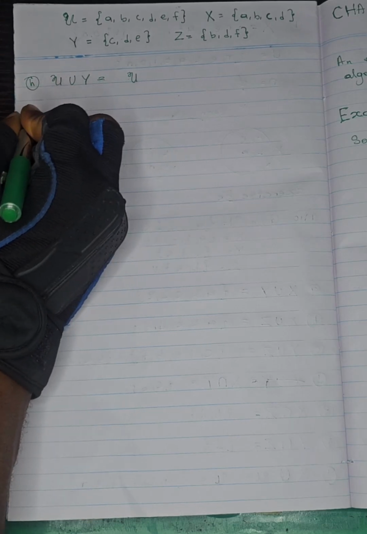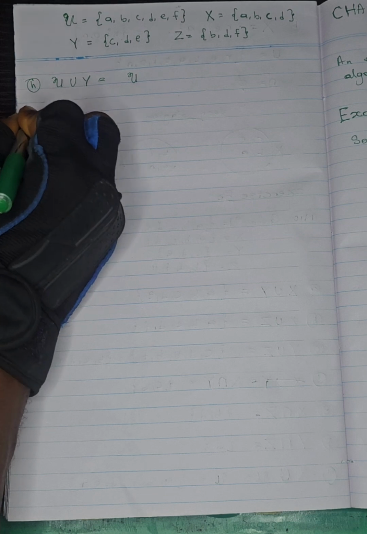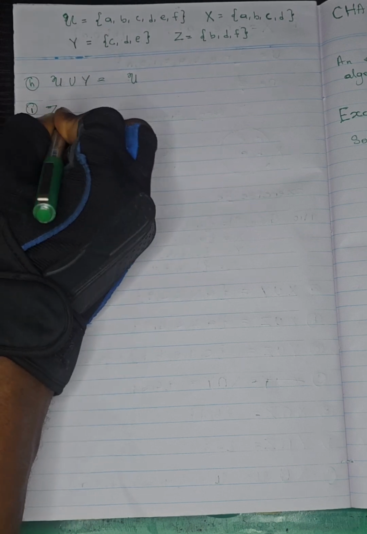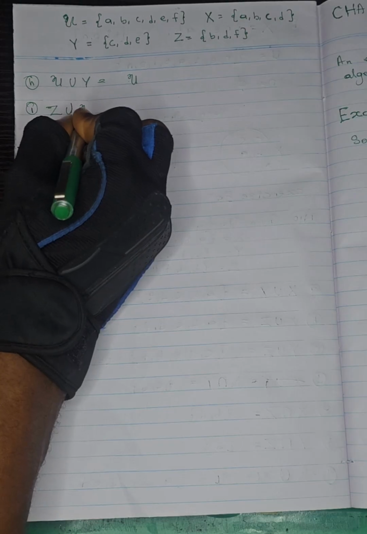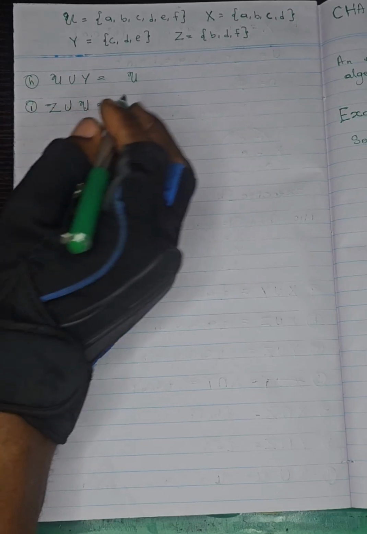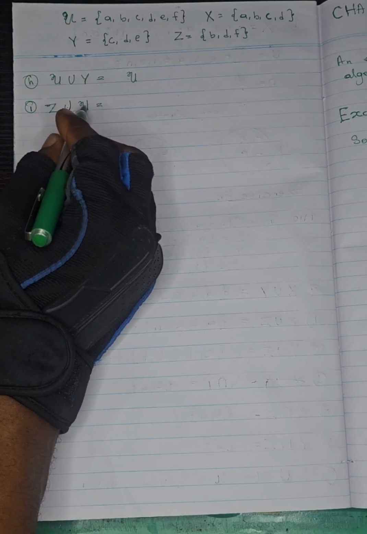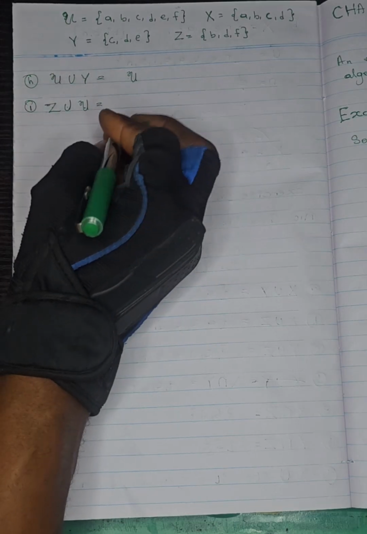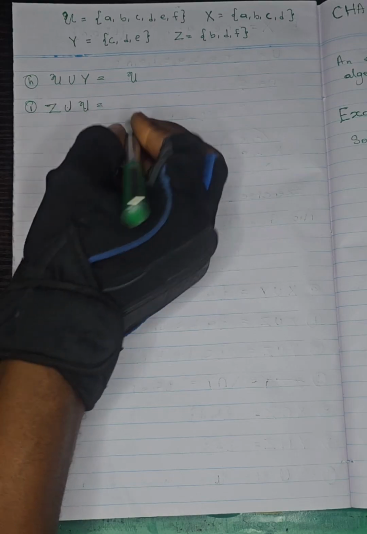The next we're going to solve for is I. I is Z union set. Z union set, or would I say universal set? I think the right word is universal set. I've been using union set since, so correct that.